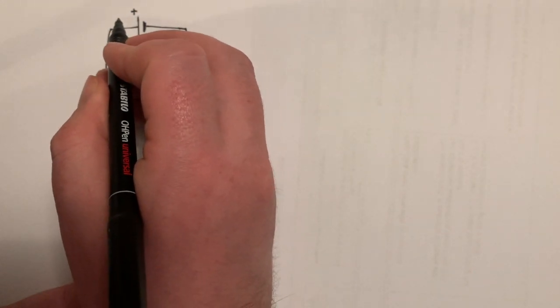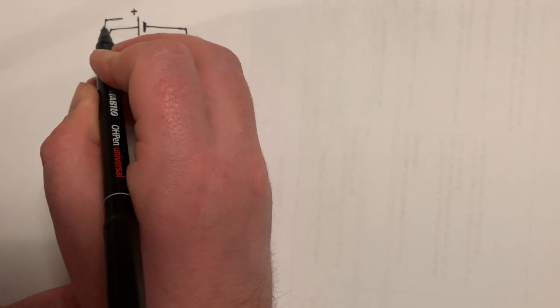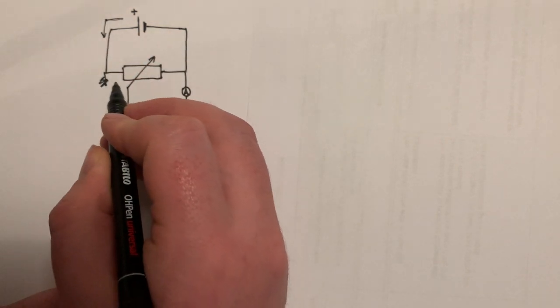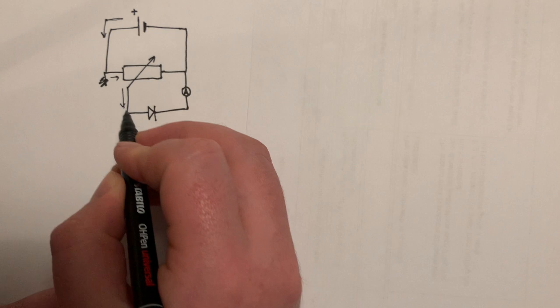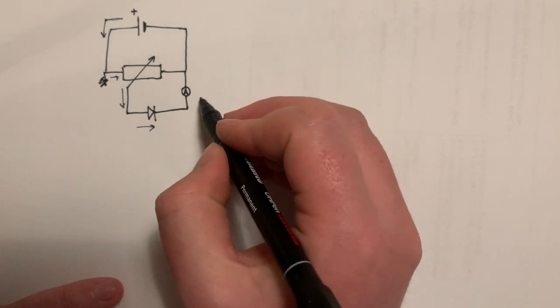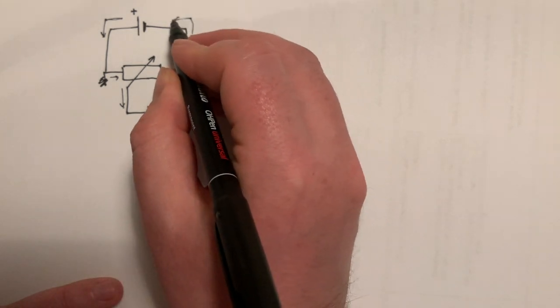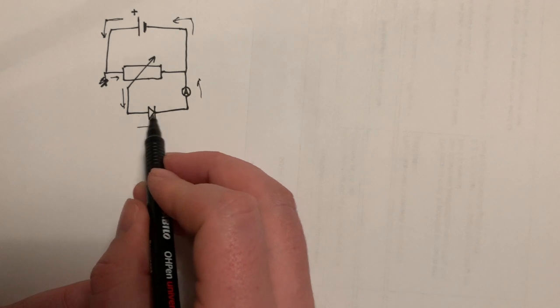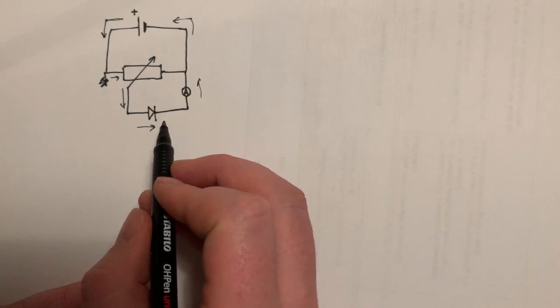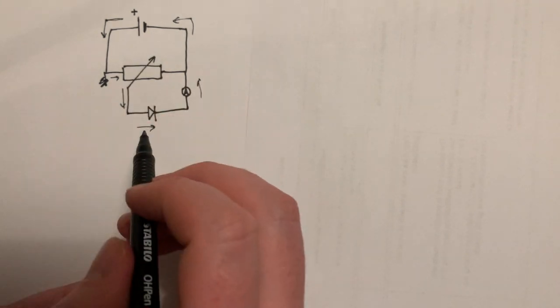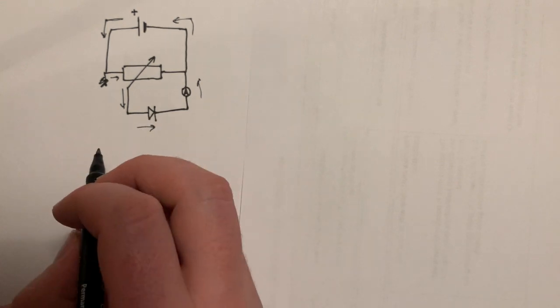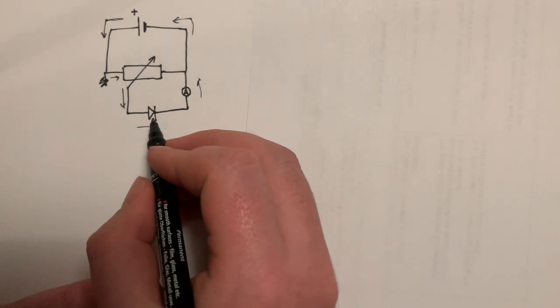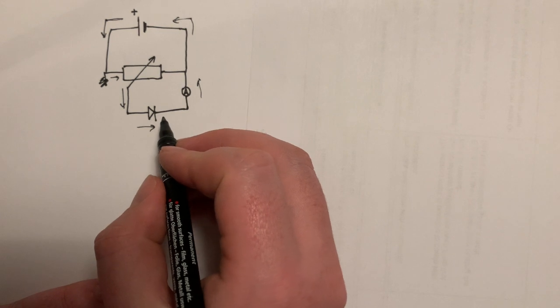But anyway, the current, conventional current, of course the electrons are going to flow in the other direction, but the conventional current is this way. So come around this way and across that way. So this is what we call forward bias. When I say that, I mean the current is flowing across the diode in the direction that the diode conducts electricity in. Now what's going to happen here actually is very quickly, this is going to get very, very, very hot, because the diode has barely any resistance in the forward bias.